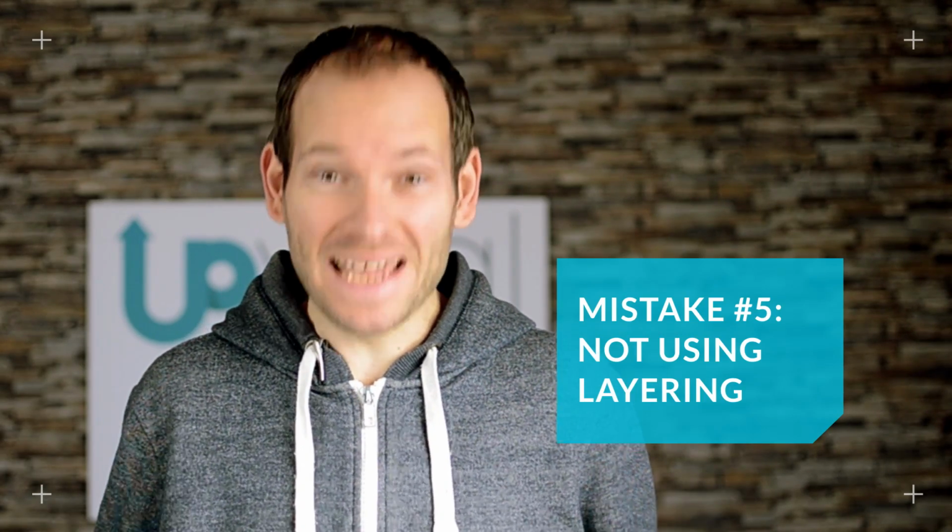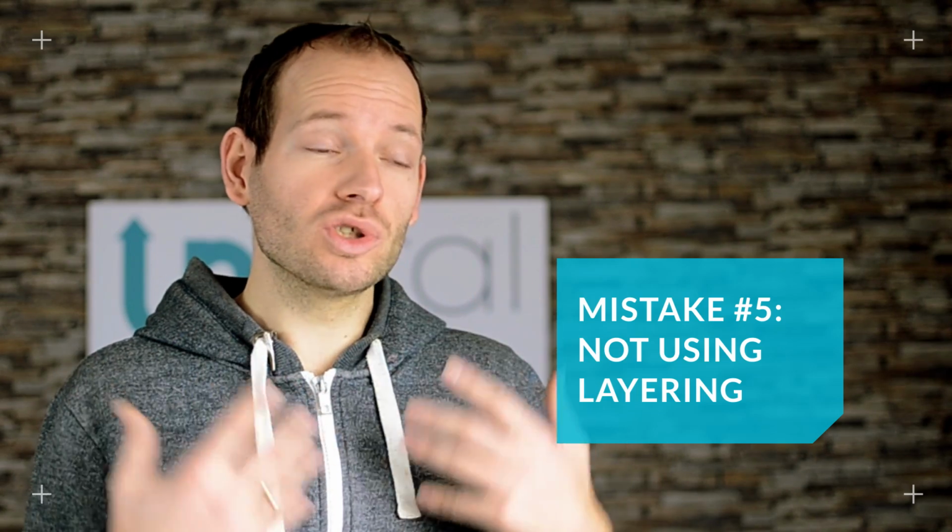And mistake number 5, people do not use layering. What I mean by layering is that on Facebook, you could target people who are, for example, interested in Coca-Cola. You could also say, I want to target everyone who's into Coca-Cola or Pepsi. Now, what you can do using layering is basically target the overlapping segment. So instead of saying I want to target everyone who is into Coca-Cola or Pepsi, I only want to show my Facebook ads to people who are inside of the Coca-Cola interest as well as the Pepsi interest. That way you will know that according to Facebook, they're interested in both of these things.